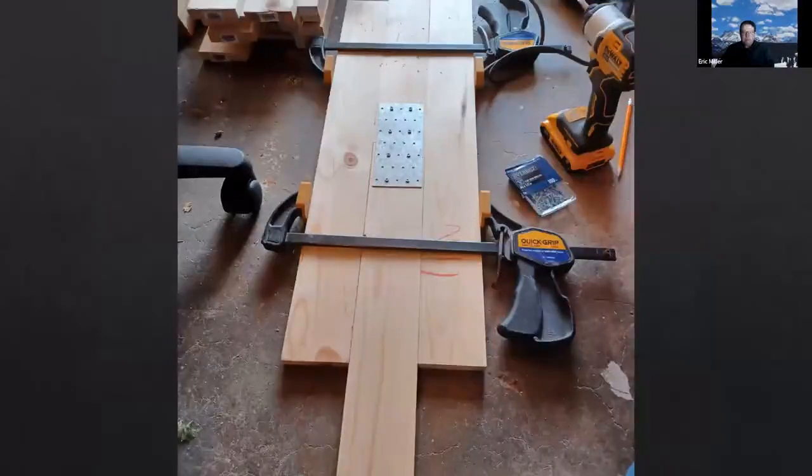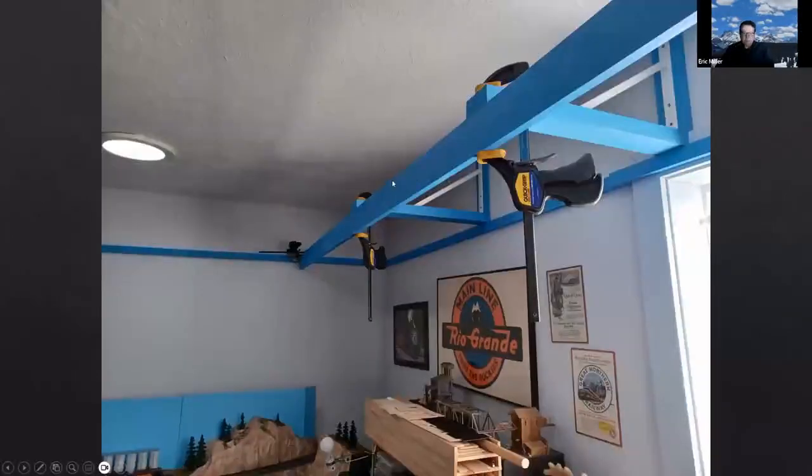The fascia is longer than 8 feet, and I really didn't want to buy any 12-foot. I probably should have used 1x4s, but I just joined them this way with a plate to make it longer than 8 feet. And so you can see how it looks here.